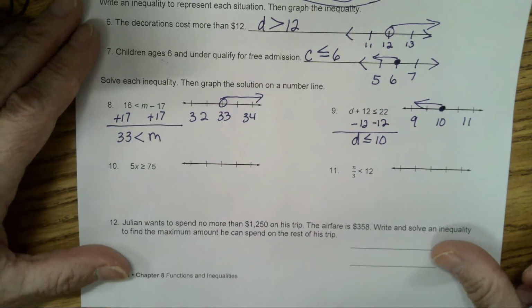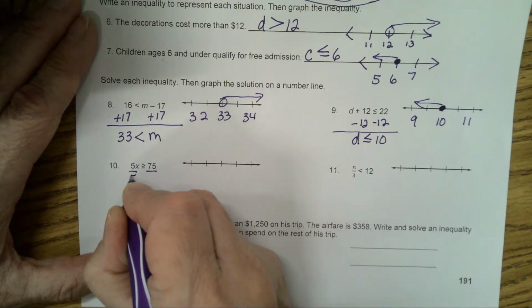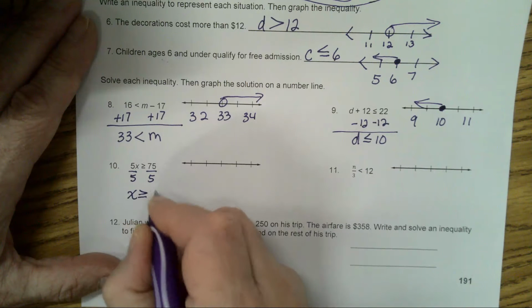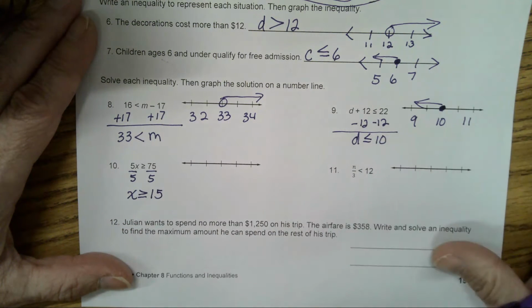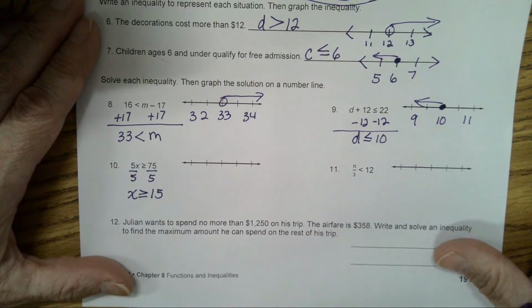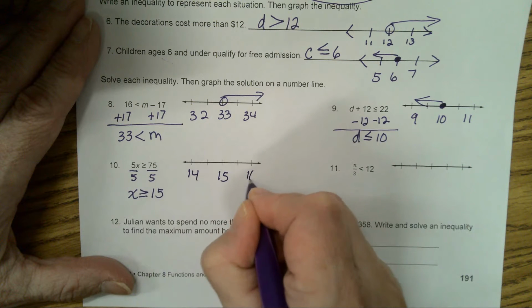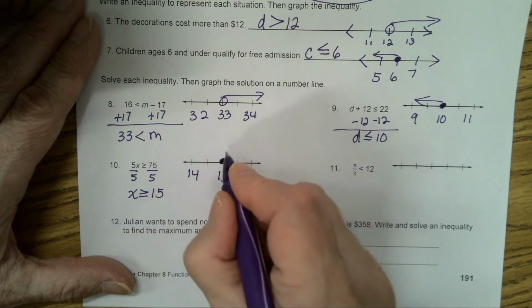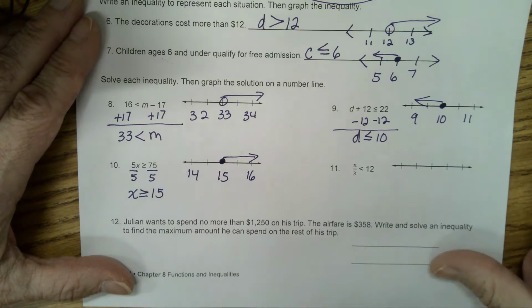Number 10, to undo multiplying by 5, divide both sides by 5. X is greater than or equal to 15. Any questions on how I got that? So, closed circle, X has the big end, big numbers live to the right. Any questions on that?